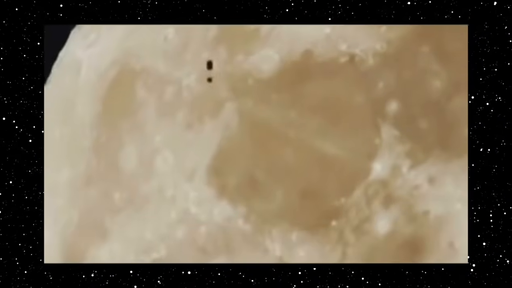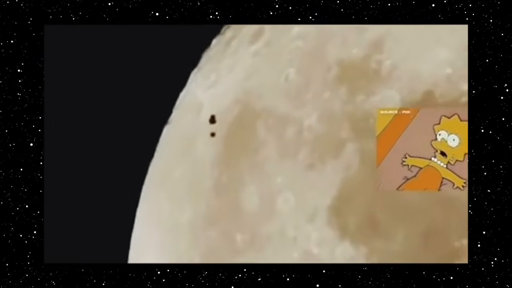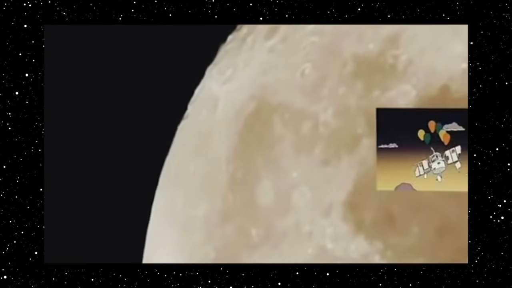Notice anything floating up there? Forget it, Bart. It's so bright out you can't see anything in the sky except the Fox satellite.